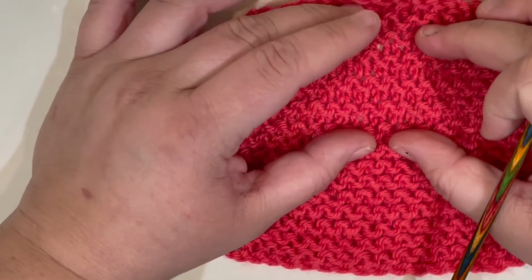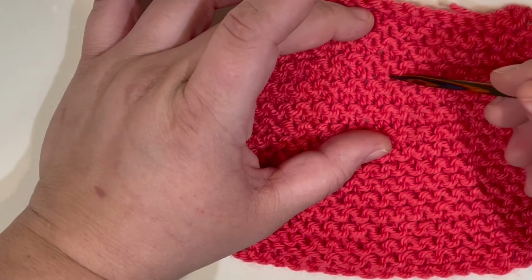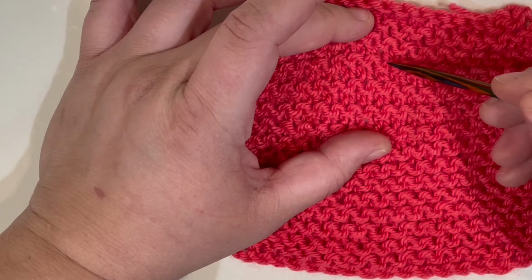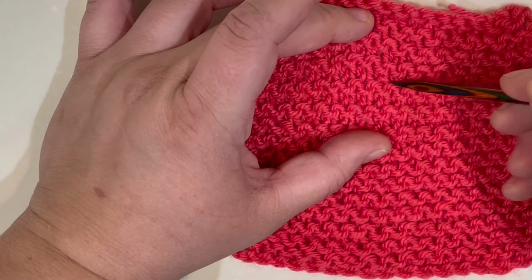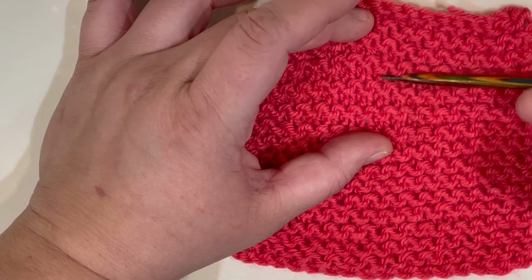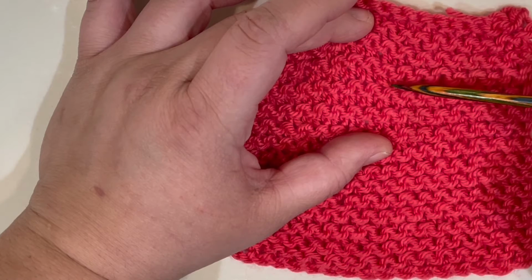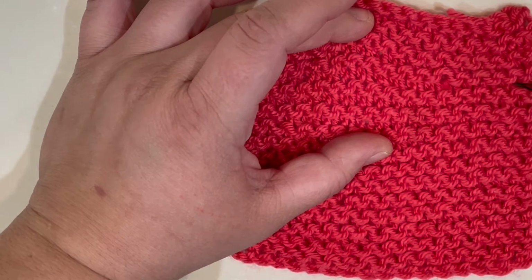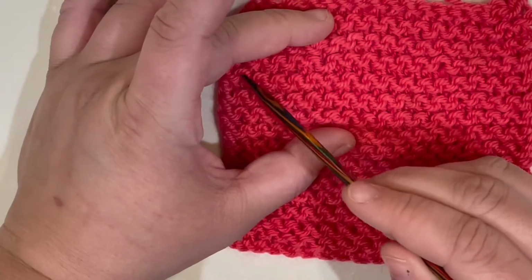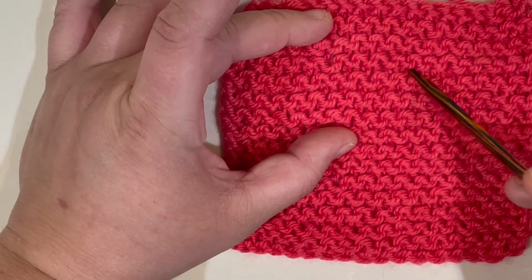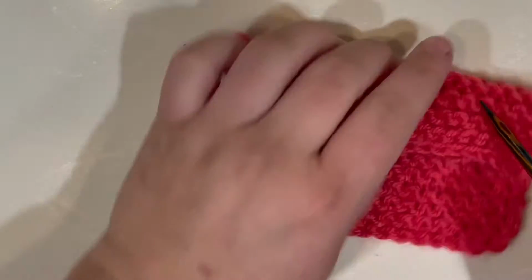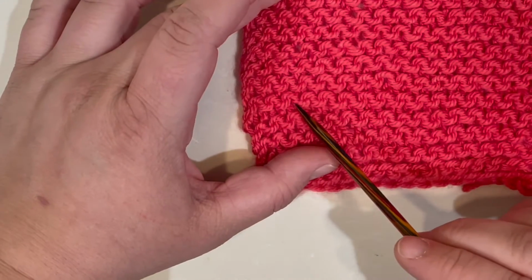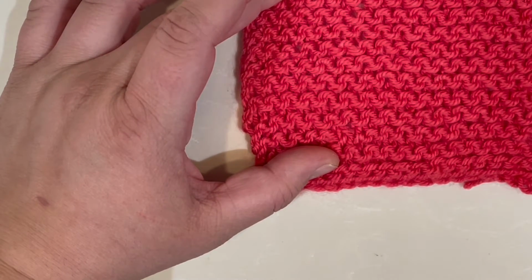Now, if I stretch this out a bit, you can see between these arches right here and these arches right here, there's a flat stitch in there. That is a row of knitted stitches. So when I'm knitting this stitch across here on the back, I've made a purl stitch and vice versa.